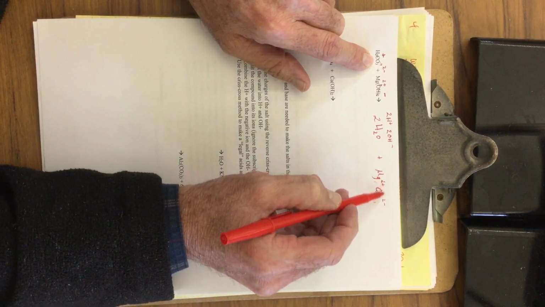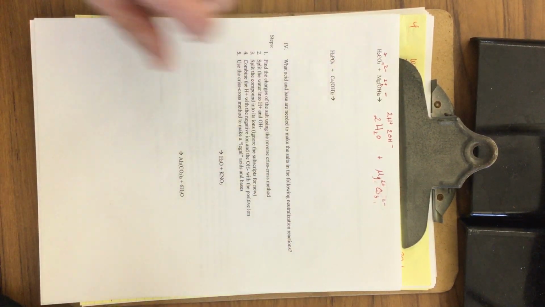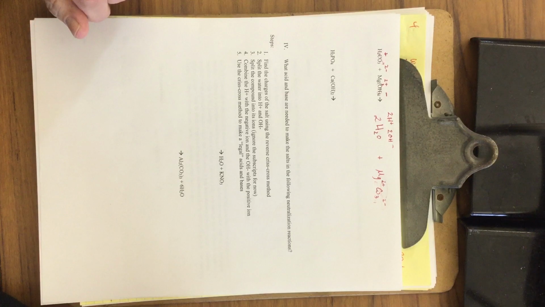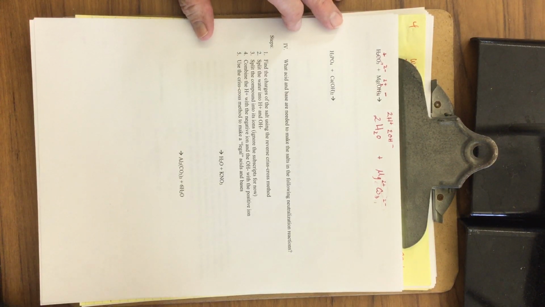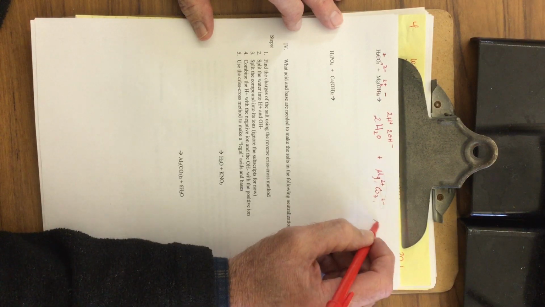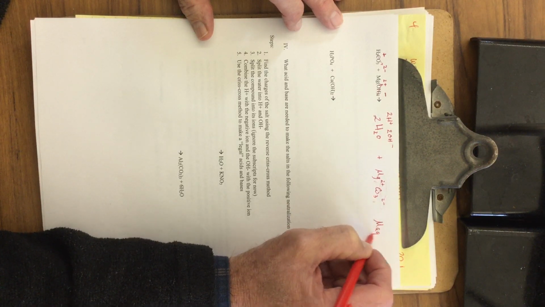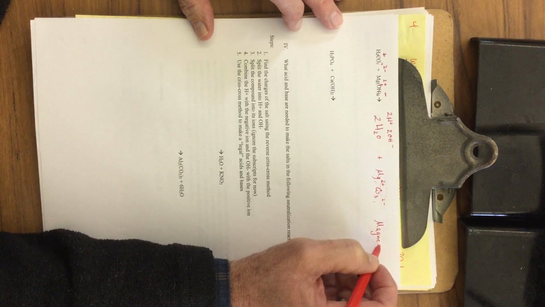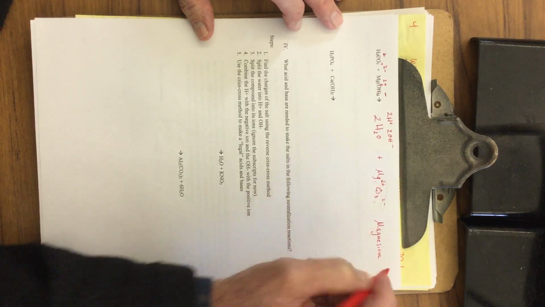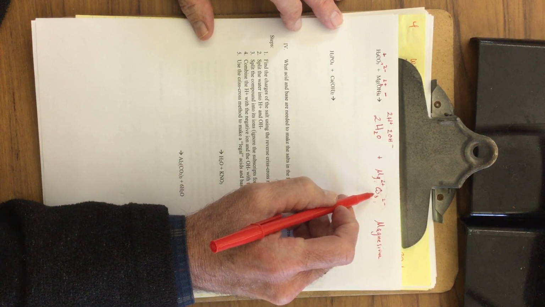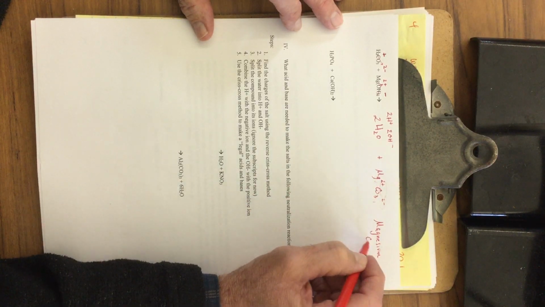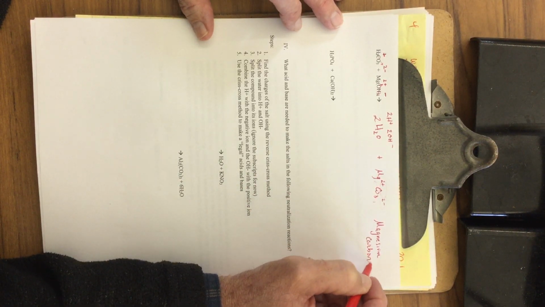The answer is no, because those charges are opposite and they are balanced. What is the name of this? The name of this is going to be magnesium for the Mg, and the polyatomic ion with a carbon in it is going to be carbonate.